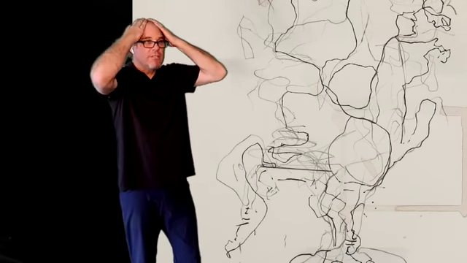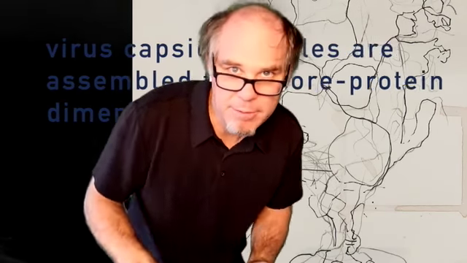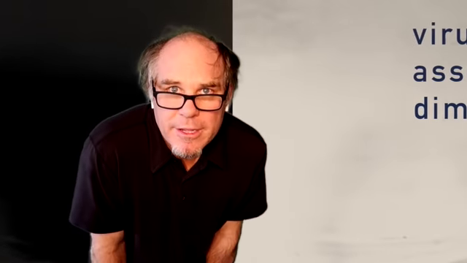Now, to indicate just the challenge of this, we can think about the outer shell of the VP7, the VP4, and the most critical phase of the molecular infectious virus, which is the double layer forming particle of the vertical.